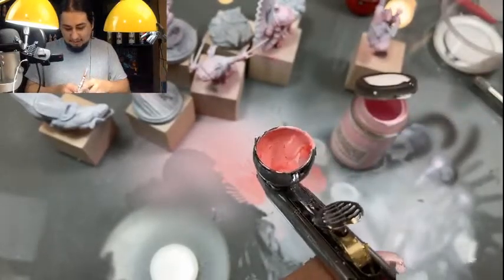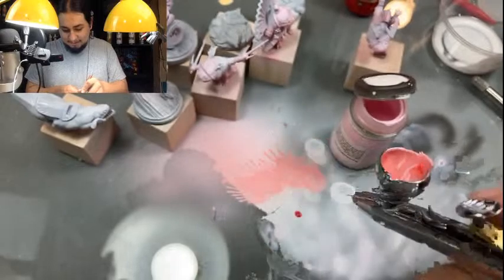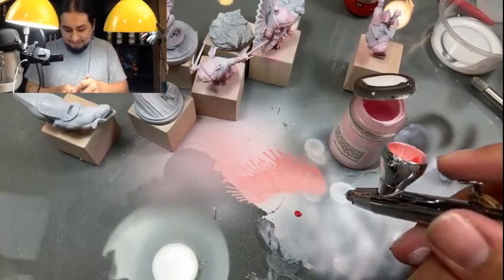Is that a different color? Have I just made myself a different color? If anything, it looks lighter.